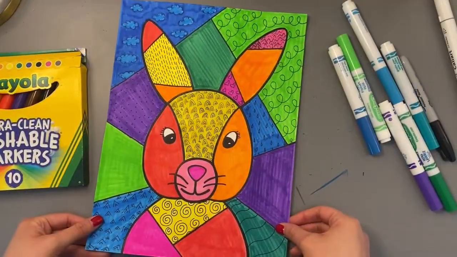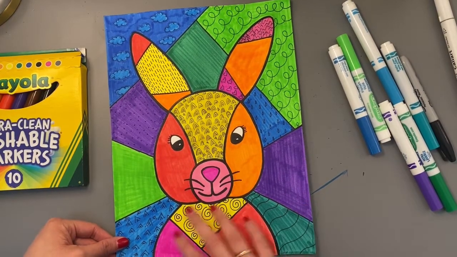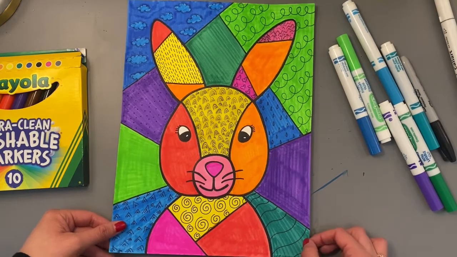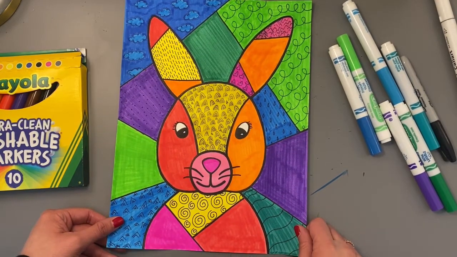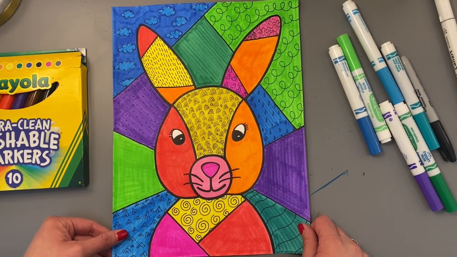Okay, artist, so I am all done with my Romero Britto inspired bunny. I hope you had fun today learning about the artist Romero Britto and learning how to draw a bunny in his style using bright colors, lines, and patterns. I can't wait to see what you create.